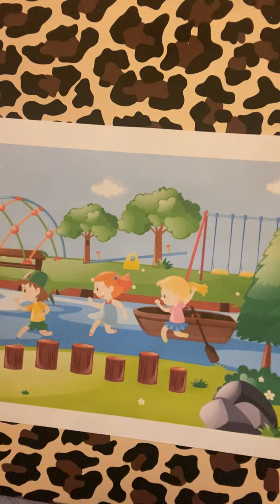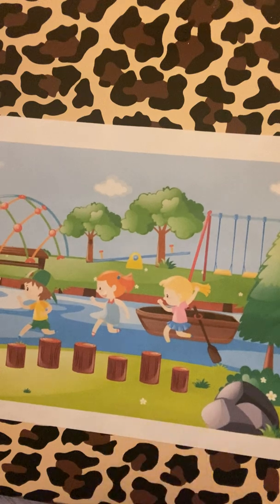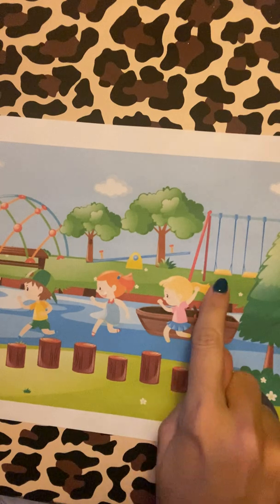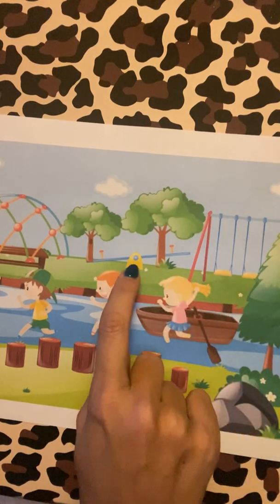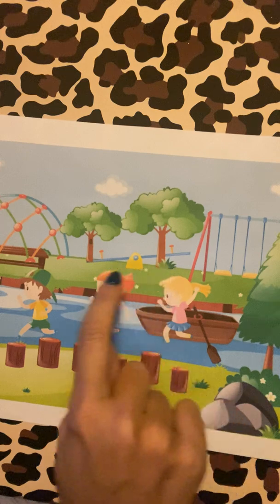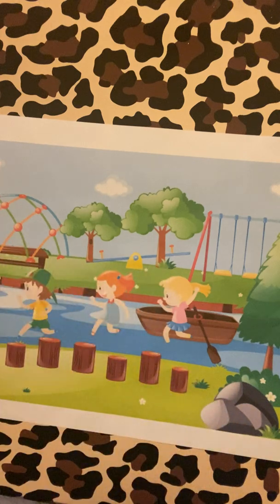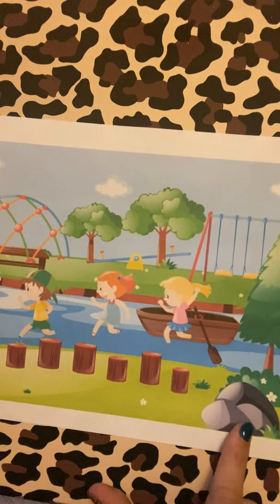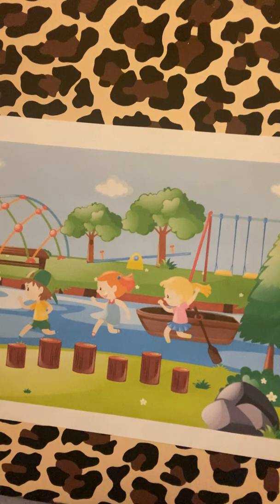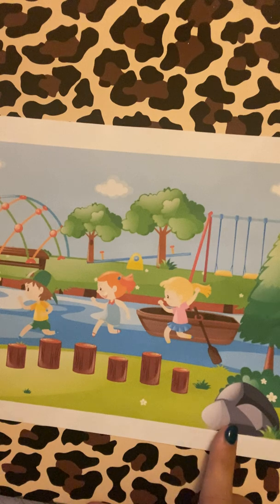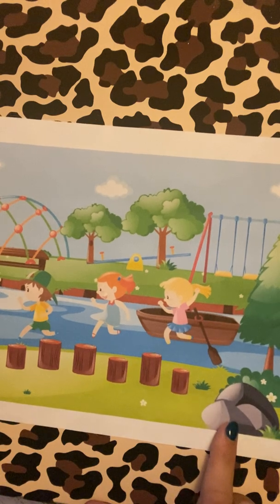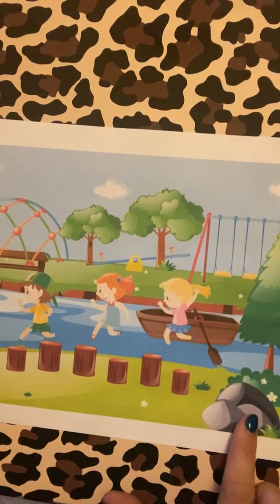Yes. Okay, so let's talk about things that are non-living in this picture. What do you see in this picture that is non-living? Swing set, the seesaw is not living, the jungle gym. What about the rock? Is this rock living or non-living? Non-living, right? It doesn't need food, it doesn't need water, air, or room to grow because it can't grow.